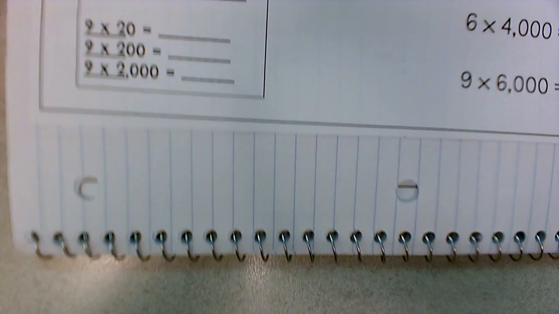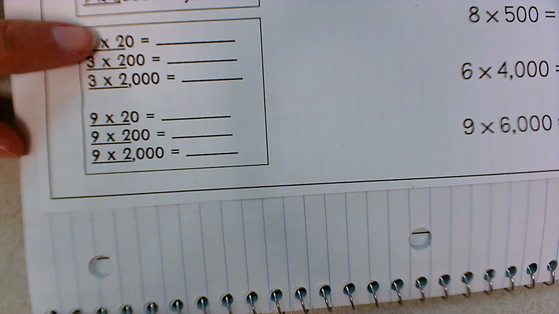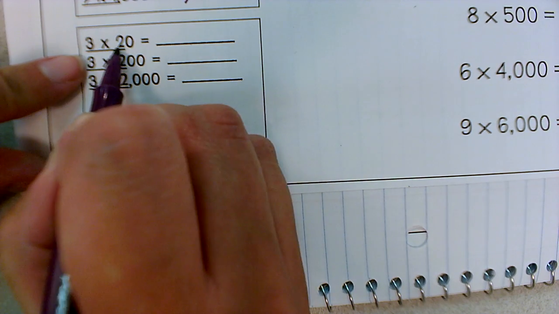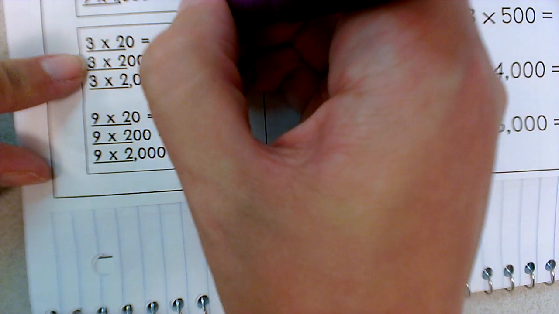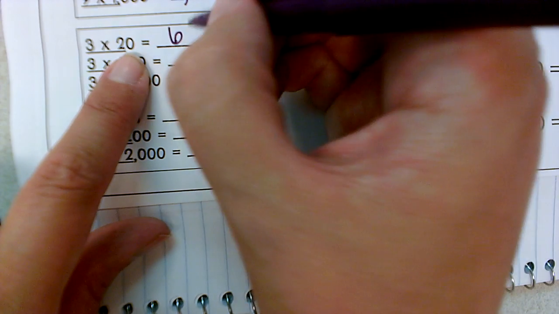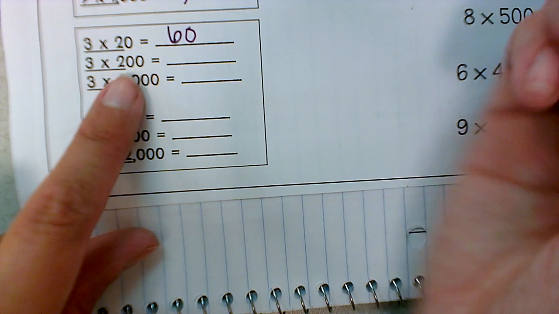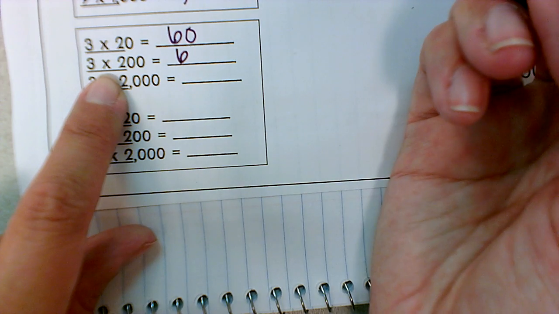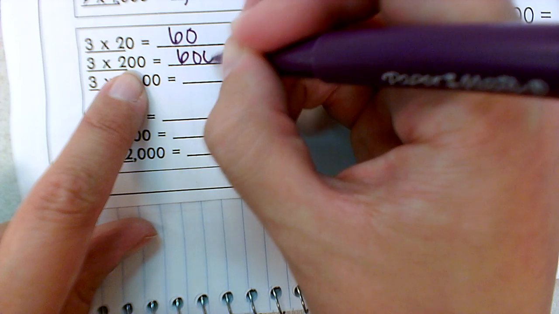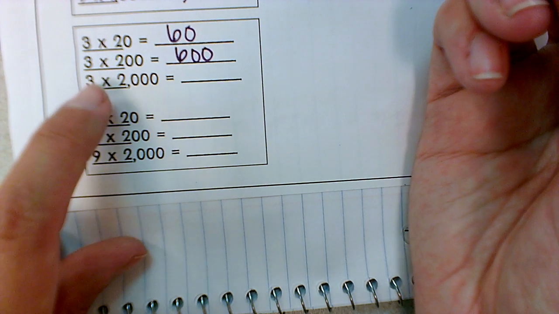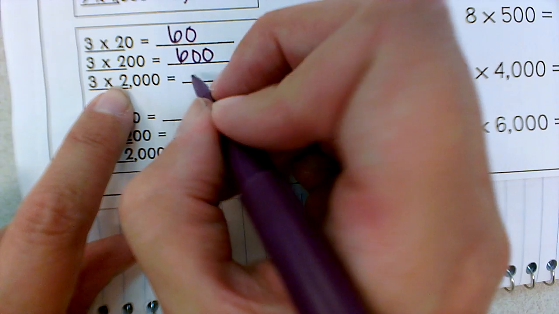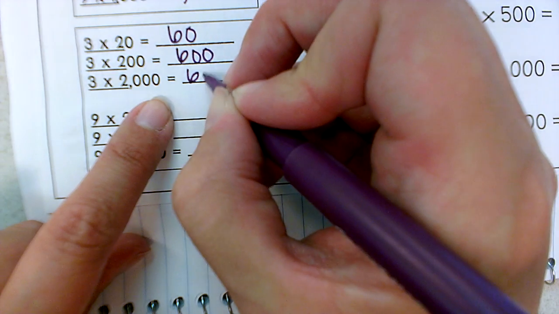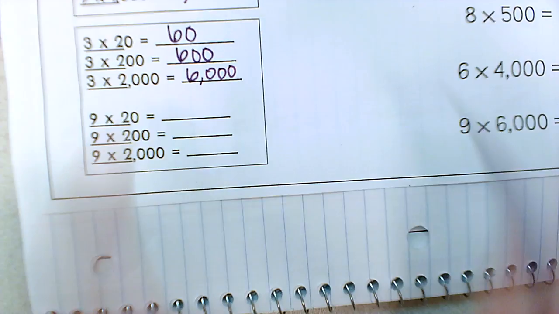This time, notice that instead of 10, I have 20. But friends, I use my same steps. I'm going to find the basic fact, and I underlined it for you, 3 times 2. Now I know that basic fact, 3 times 2 is 6. 1 zero in my problem, 1 zero in my answer. Basic fact, 3 times 2 is 6 again. There are 2 zeros in my problem, so I should have 2 zeros in my answer. My answer is 600. 3 times 2,000, my basic fact I recognize is 3 times 2 equals 6. There are 3 zeros in my problem, so I should have 3 zeros in my answer.